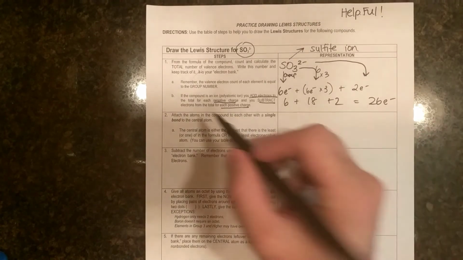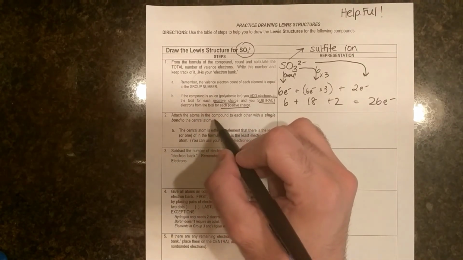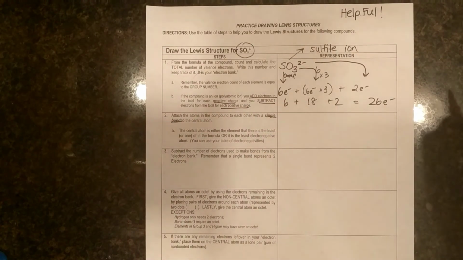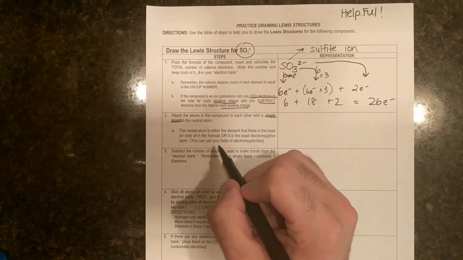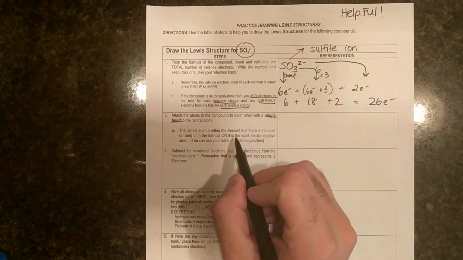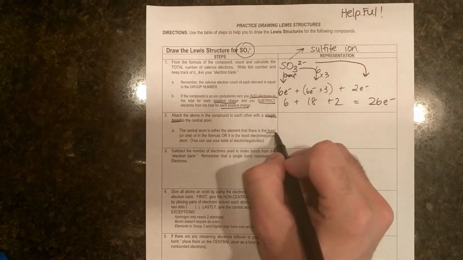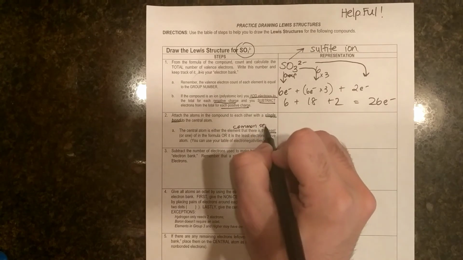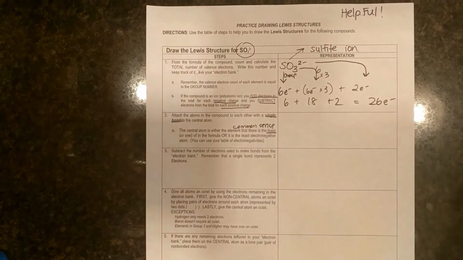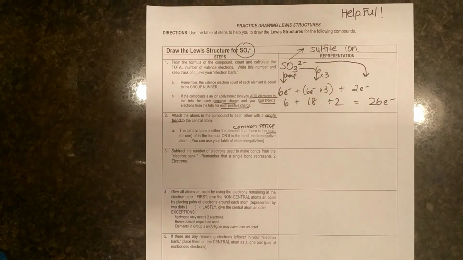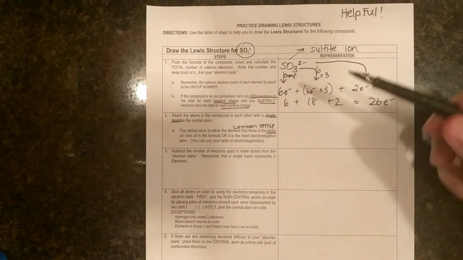Okay? Alright, then the next step is attach the atoms in the compound to each other with a single bond to the central atom. Now, there are 2 different ways you could figure out the central atom. One is common sense says it's the one that there's the least of. Right? And now sometimes it's hard to have common sense in chemistry, I get it. But if there's only one S and 3 O's, how can you tell which O is a central atom? You can't. So S would be the central atom.